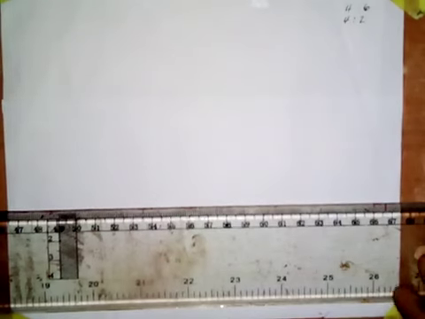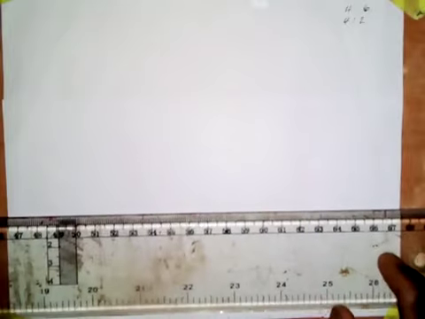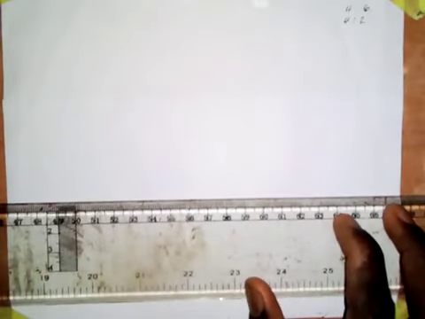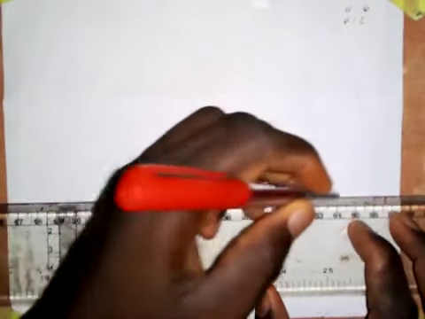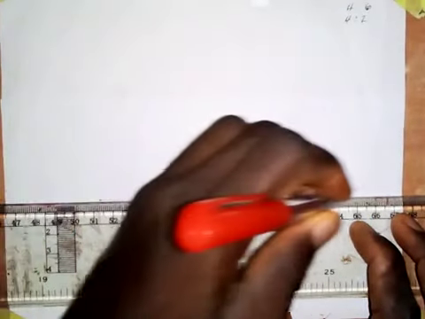The first thing that we want to do is to construct the irregular pentagon, or irregular five-sided polygon. Follow me as I construct the polygon. As I said, I'm going to draw a horizontal line like this. On this line I'm going to take a length of 40 millimeters as length AB.